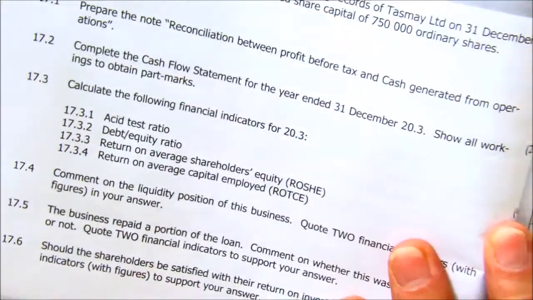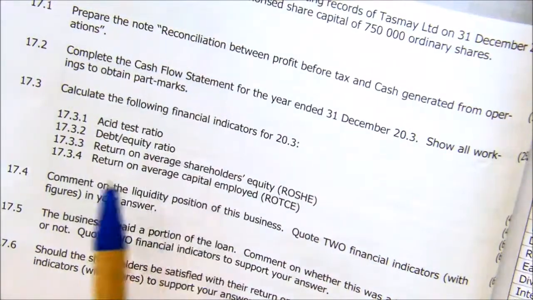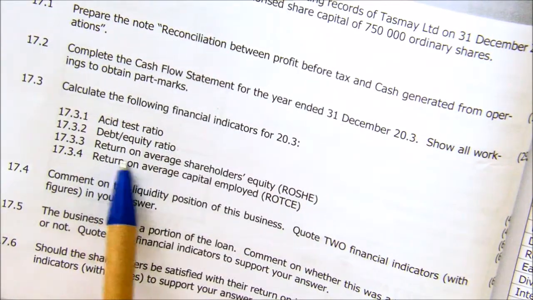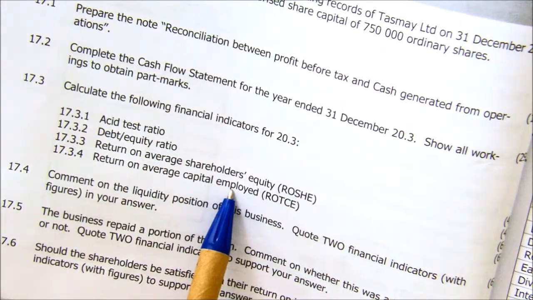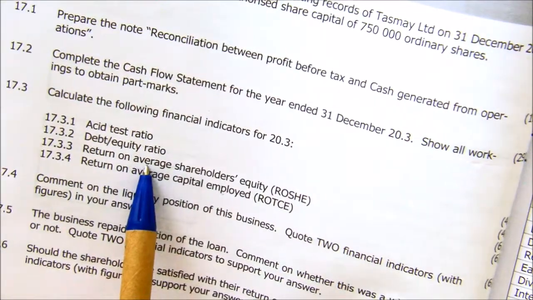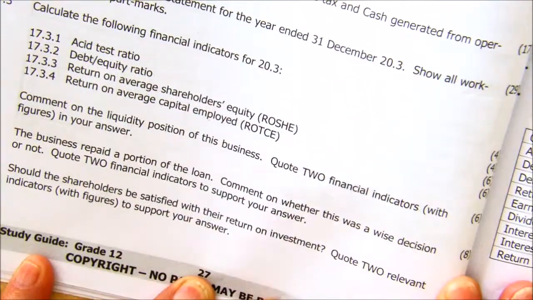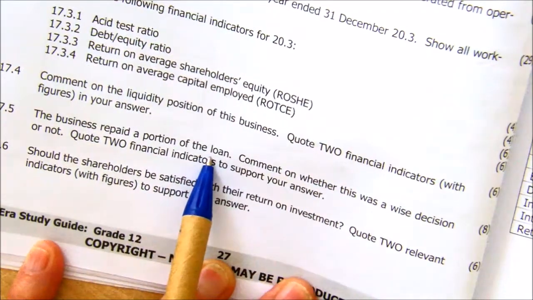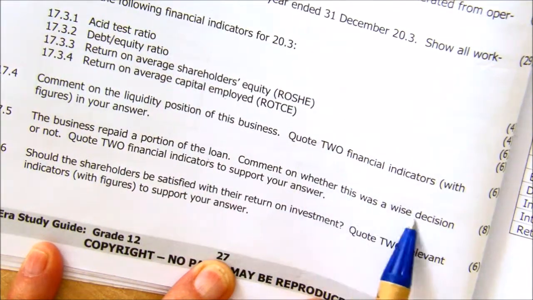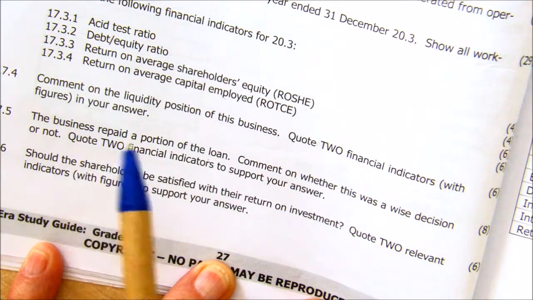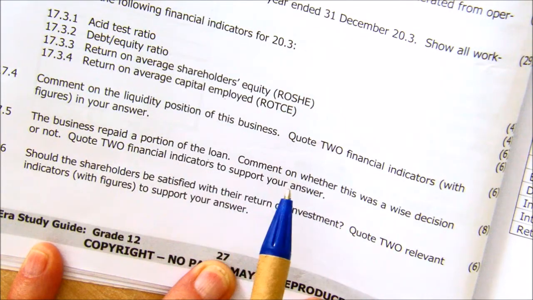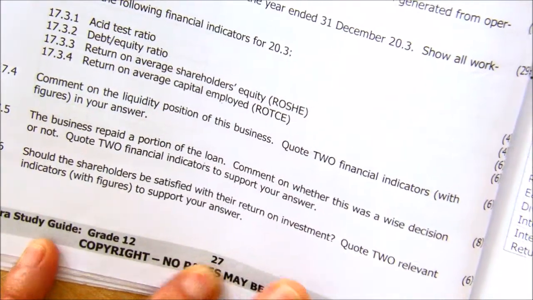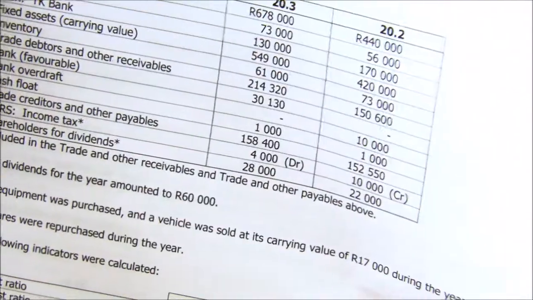Right, learners, in question 17, you are asked to calculate the debt-equity ratio and then the return on average capital employed. And I'm focusing on just those two to start with, because together with that, they ask you the business repaid a portion of the loan and comment on whether this was a wise decision or not, and it asks you to quote two financial indicators. Now, there's quite a lot that goes into this question, so let's just take it step by step.